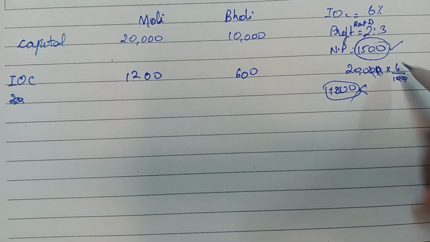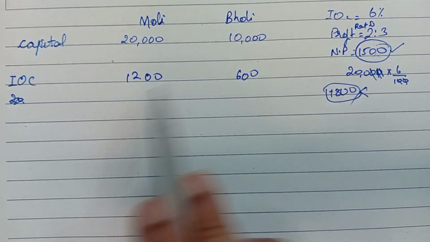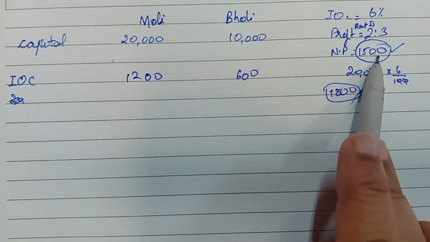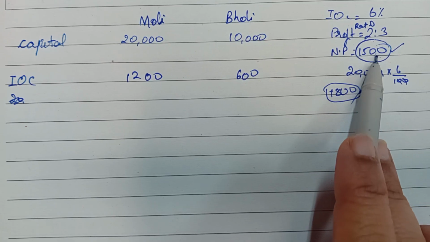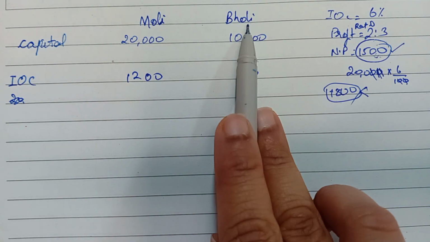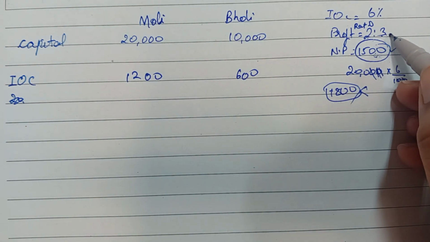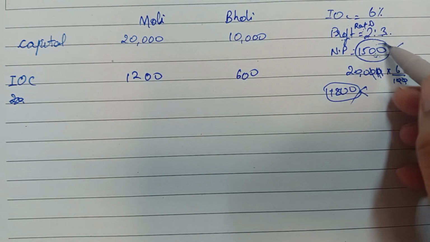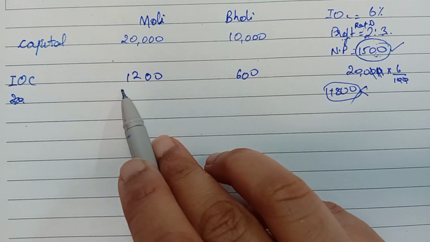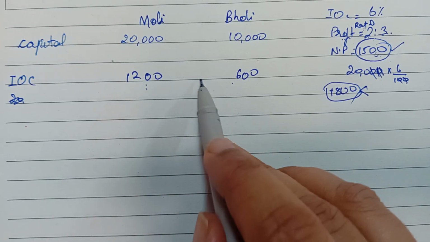So in such a case, Moli and Bholi will be given this 1,500 as interest on capital. This entire net profit will be distributed to these two partners as interest on capital, but the ratio will not be 2:3. It's not going to be distributed in the profit sharing ratio. This 1,500 will be distributed in the ratio of the interest on capital.